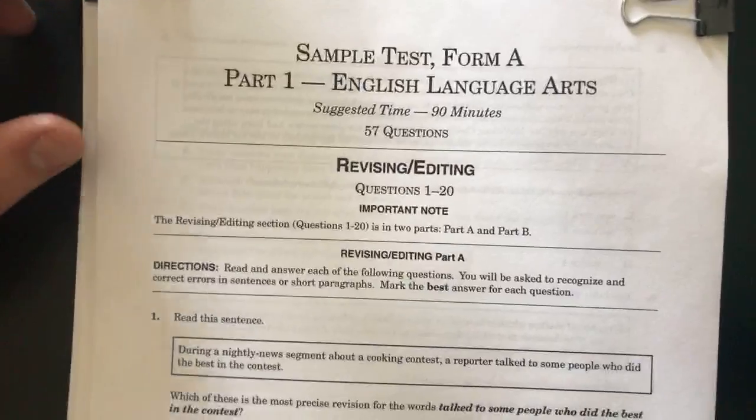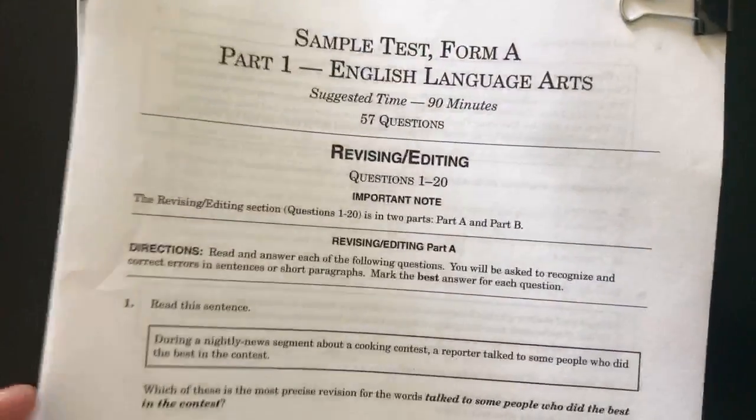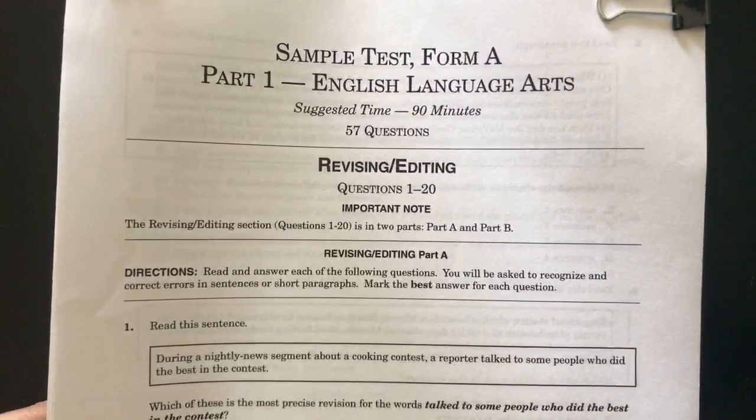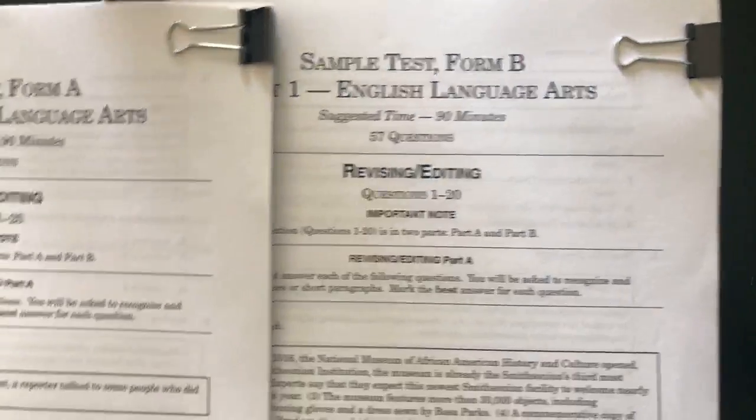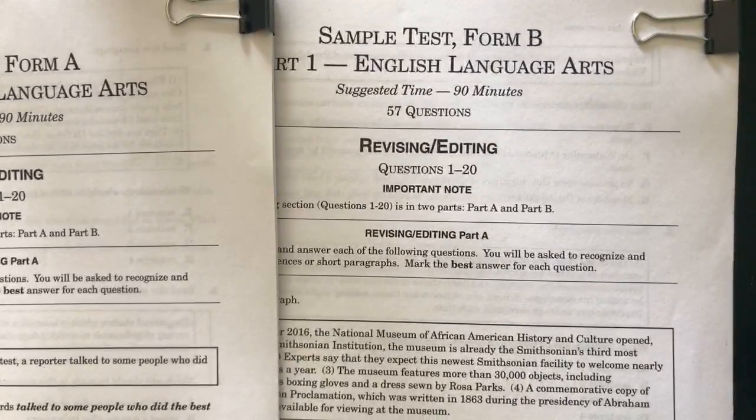Hola. All right, dudes. So I'm gonna ask you guys: do you want to go over ELA, or would you like to go over math first? That's your call.